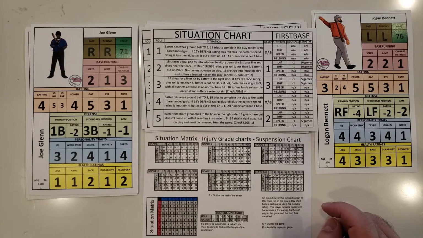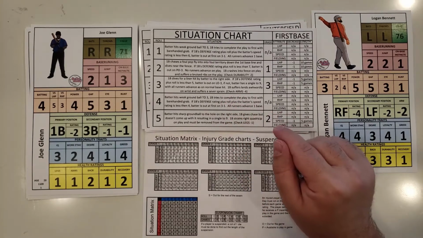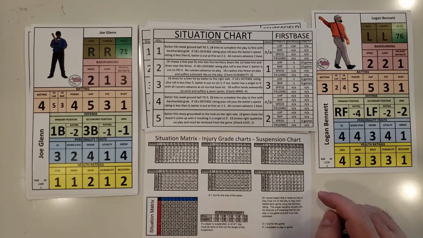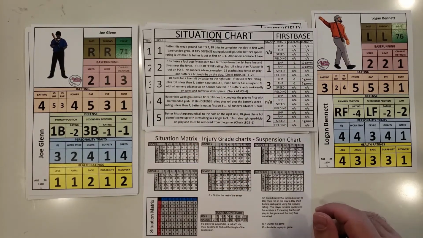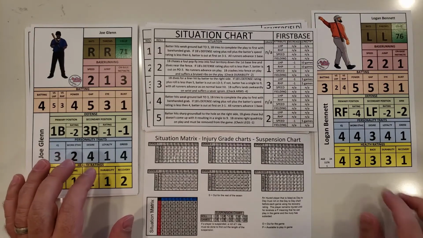So it is a -2 plus a 4, which is 2, plus a 2, which is 4, which is less than 6, and that means that the batter is out on a 3-1. So that's the special situation. That was a hard play for the first baseman, but he was able to make it.